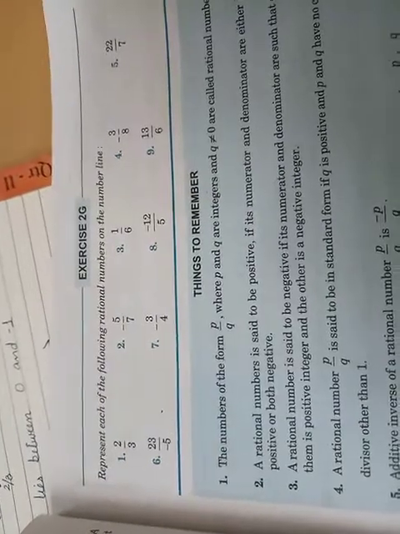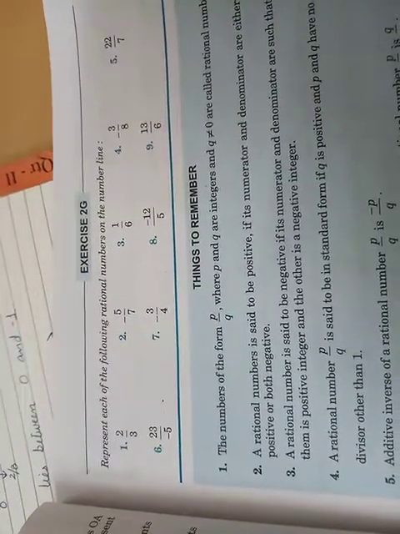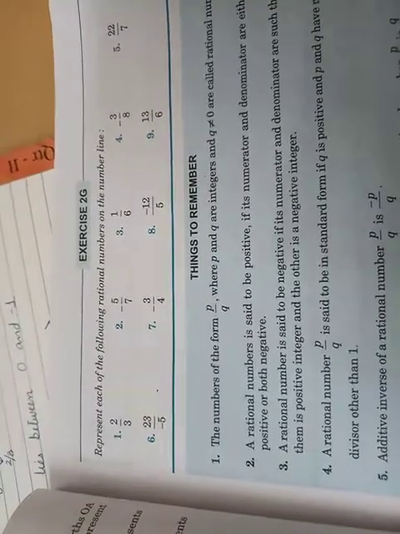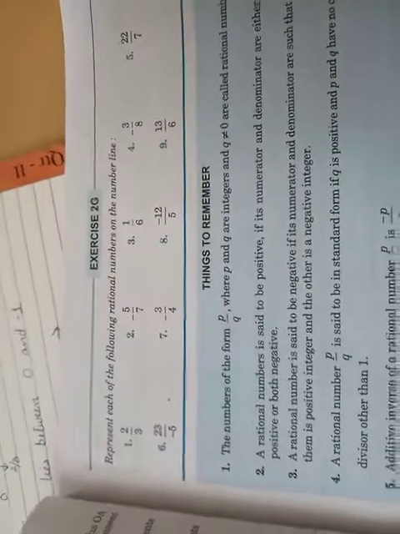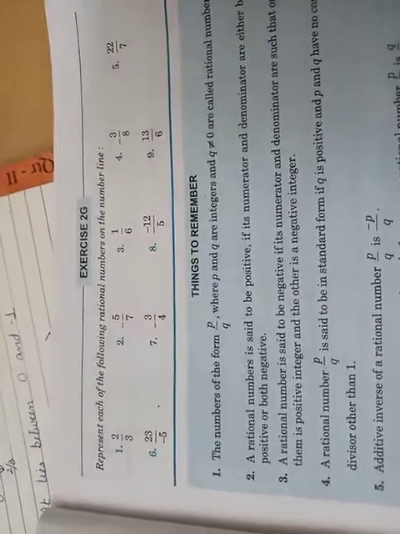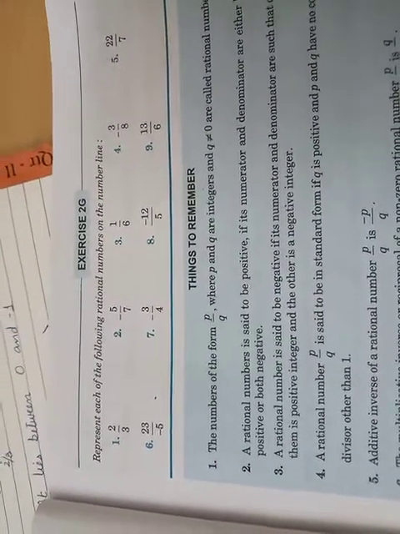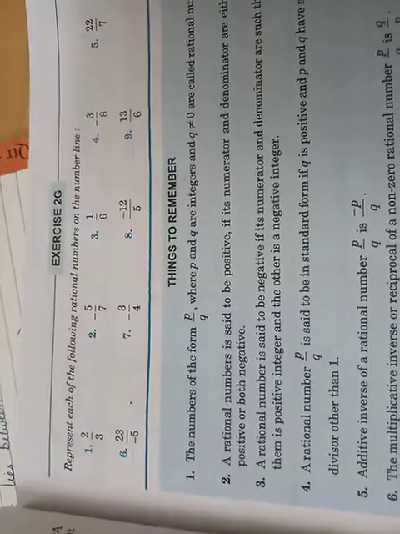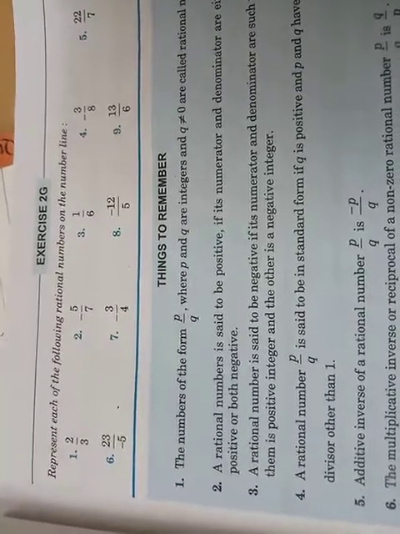Now what is today's homework? Today's homework will be question number 1 to question number 9 of exercise 2G. So complete the assignment, children, and this way chapter 2 will be completed today. In the next session, I will start a new chapter, the third chapter. So do complete your work. Do not forget to draw the line with a pencil. Arrowheads should be there at both ends of the line.